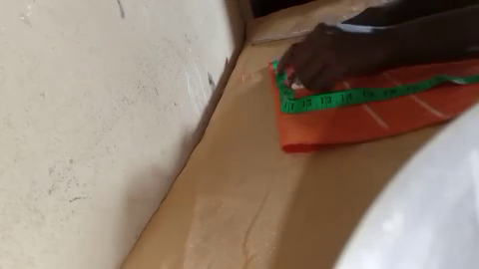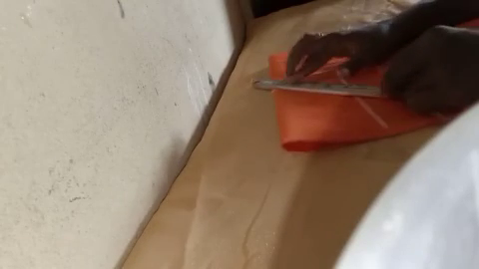You mark it this way, and you can curve it a bit, not that much, to your armhole line. From here to here is the width of the person's neckline.